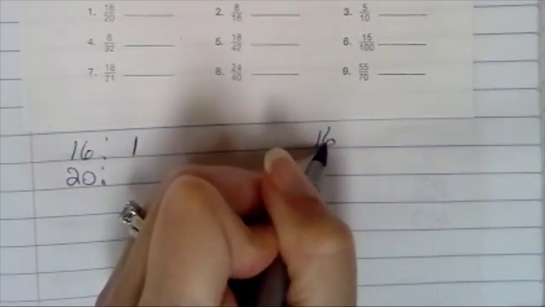We have 16 and 20. Now, they're both even, so I know they're divisible by 2, but is that the greatest common factor? I'm going to come down here, and I'm going to list my factors for 16 and my factors for 20. So when you list your factors, you list all the possible ways to multiply digits together to get that number. So for 16, I can multiply a 1 and a 16, and you list them in order. 1 is the smallest, 16 is the biggest. To get a 16, I can multiply 2 and 8.